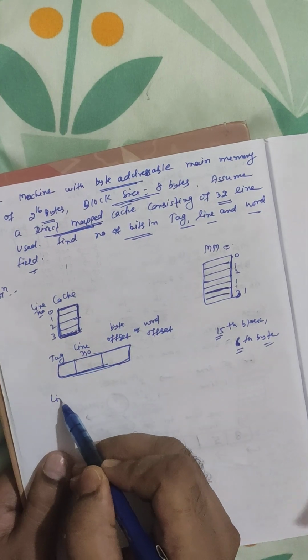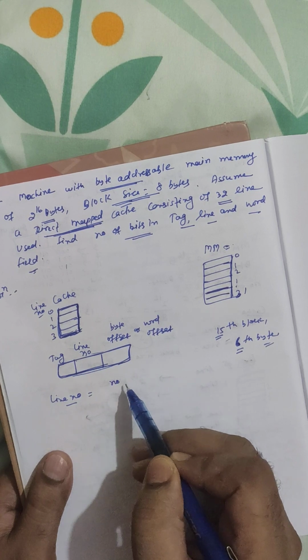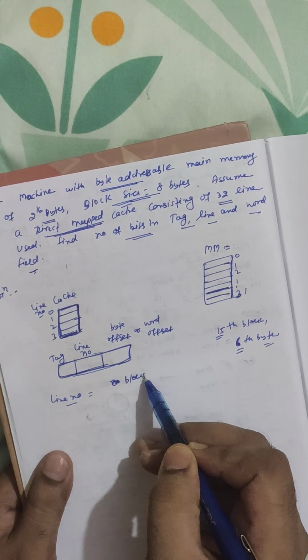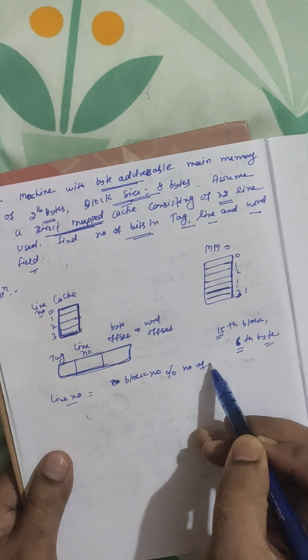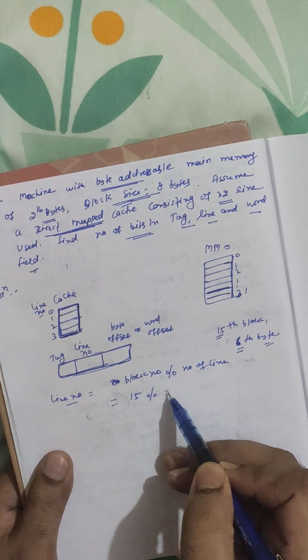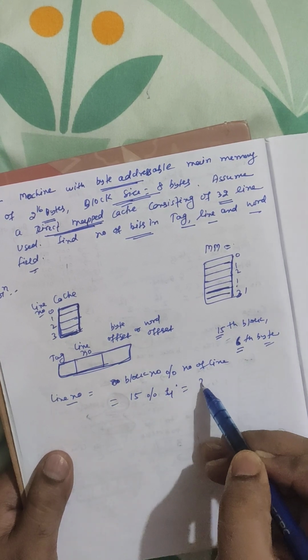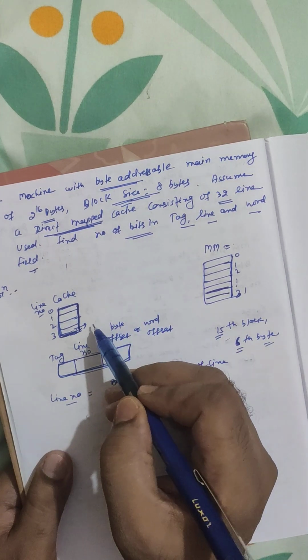For the line number, we use block number modulus number of lines. Here 15 modulus 4 is 3, so the 15th block will be stored in the third line.